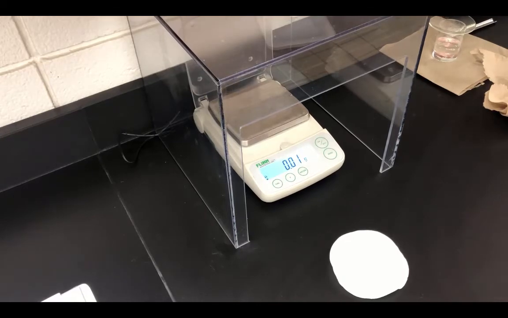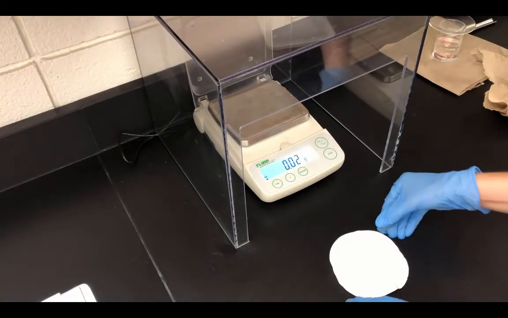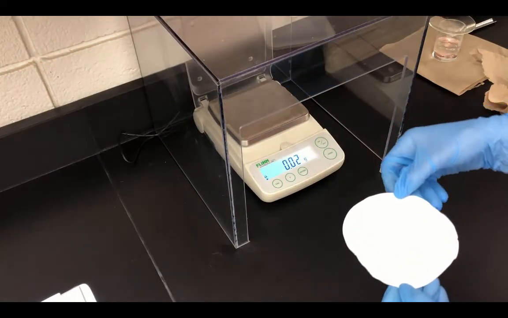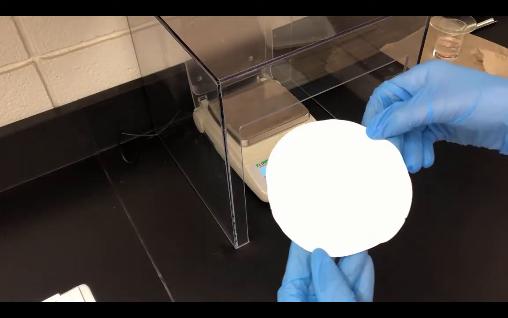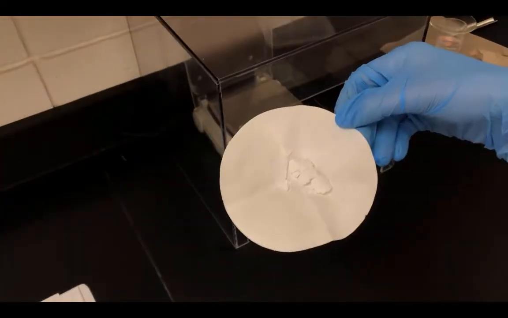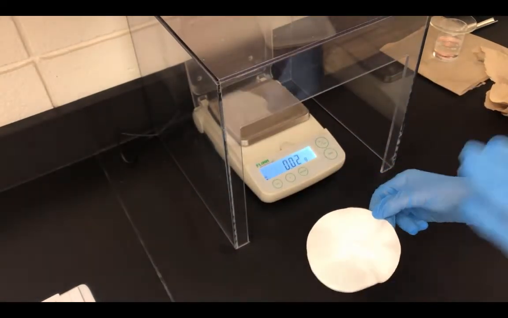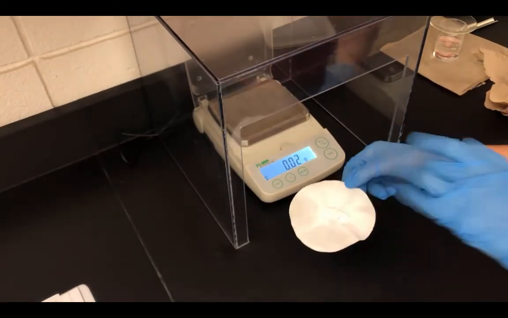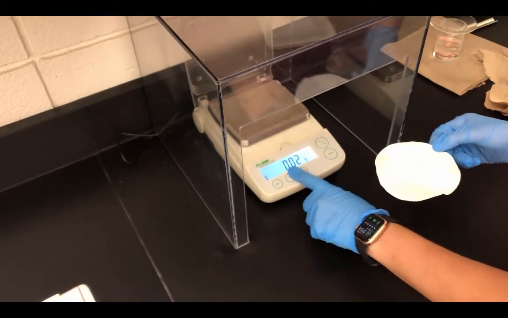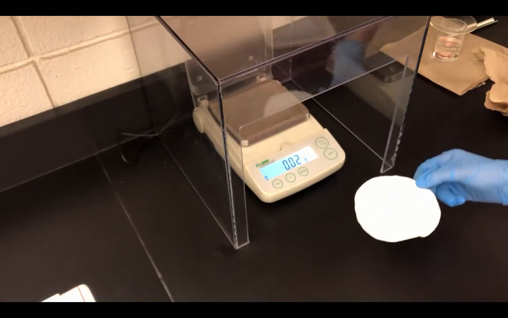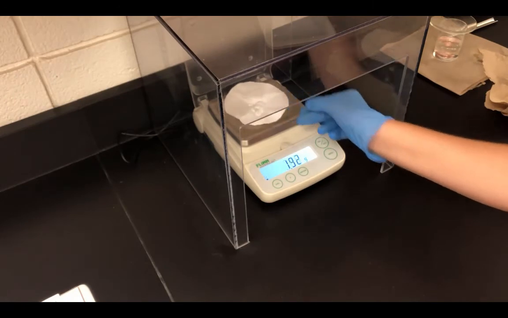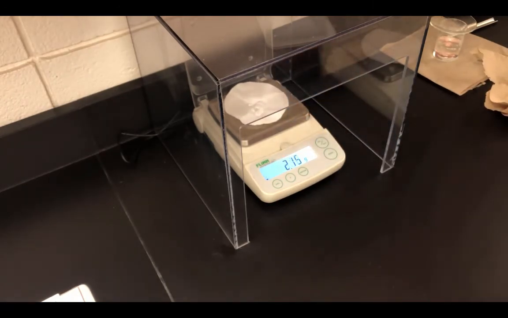I have removed the filter paper with the solid, so you can take a look at the solid. You can make your observations. And what I'm going to do is find the mass of the filter paper and the solid. So since the scale is not reading 0, I'm going to press 0. And I'm going to go ahead and put it on the scale.